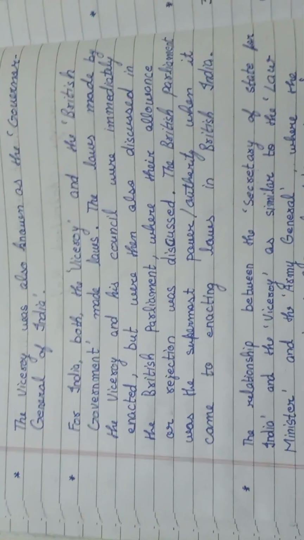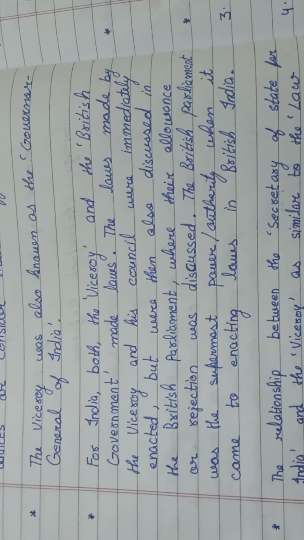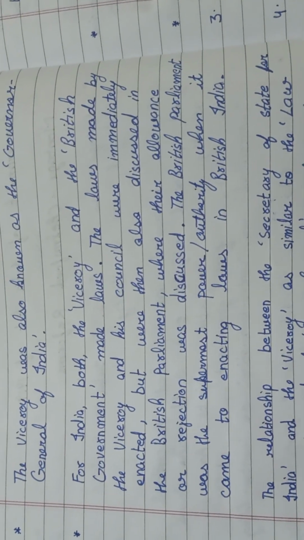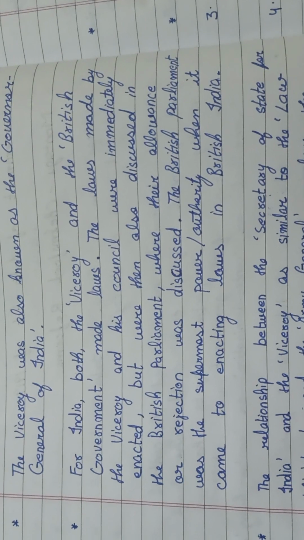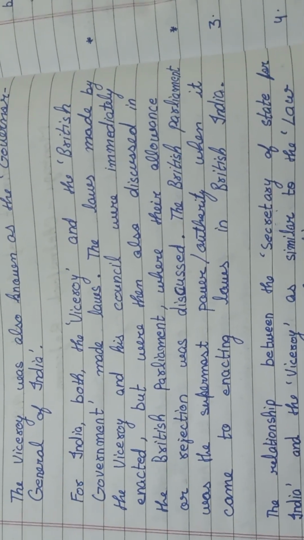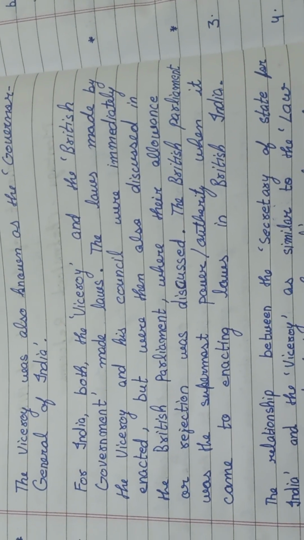So let's begin, in that sense. Basically, what I'm trying to say here is that the laws made by the viceroy and his council were immediately enacted, but were then also discussed in the British Parliament.